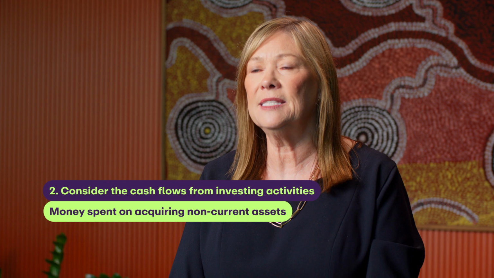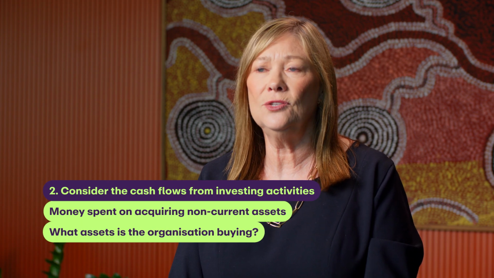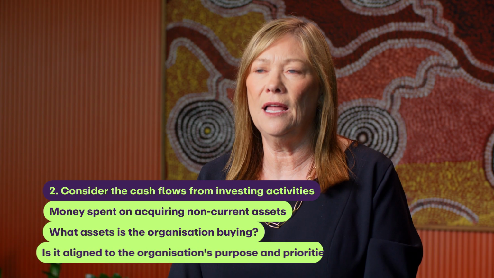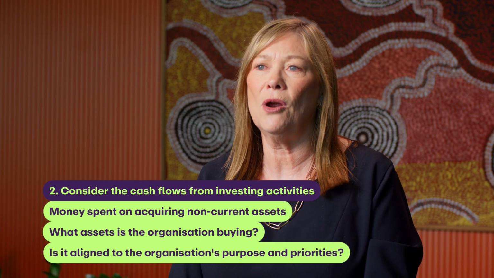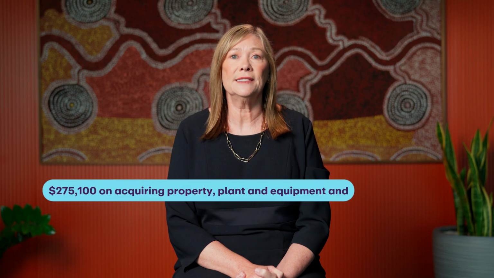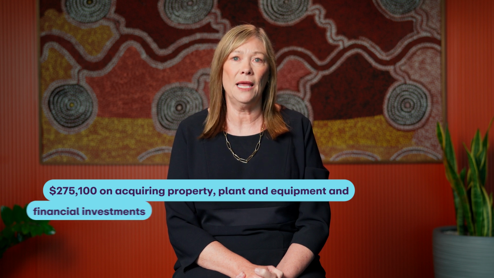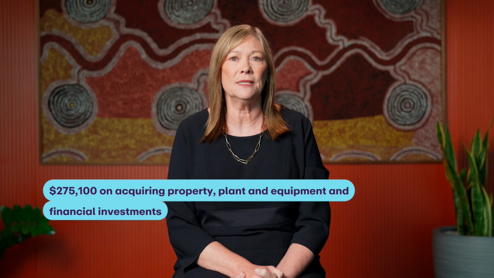That is, the money spent on acquiring non-current assets. What assets is the organisation buying? Is it aligned to the organisation's purpose and priorities? Can this expenditure be funded sustainably? Creative Arts Limited spent $275,100 in the year on acquiring property, plant and equipment and financial investments.